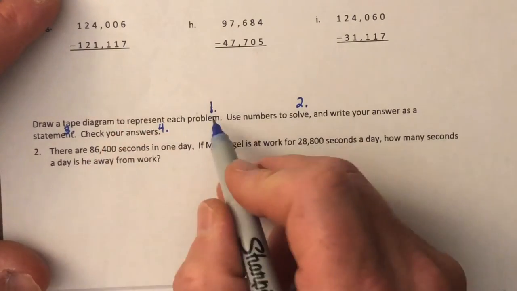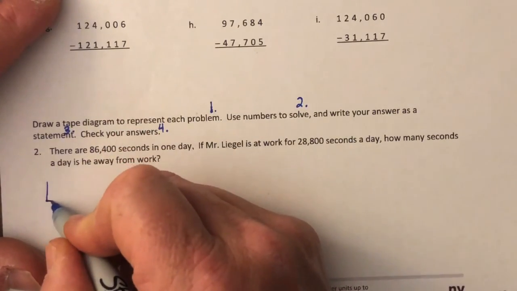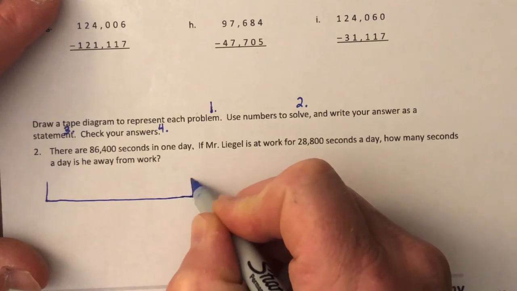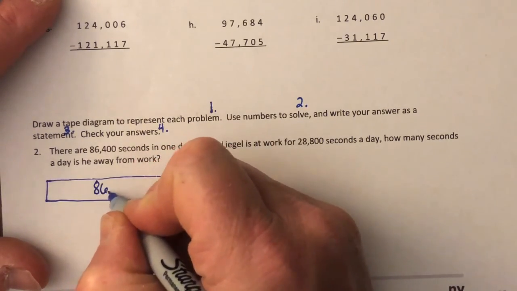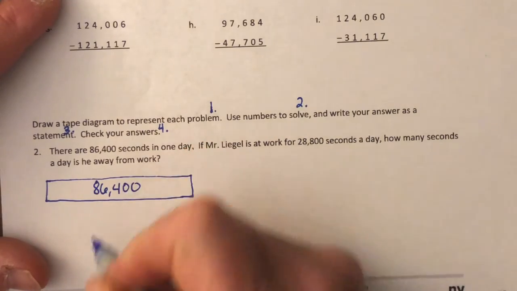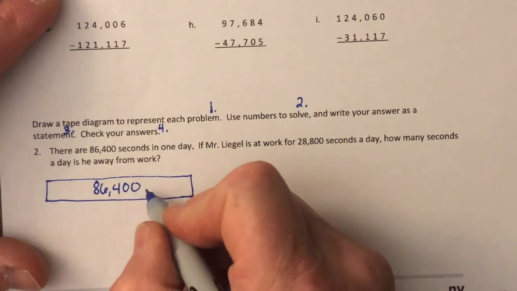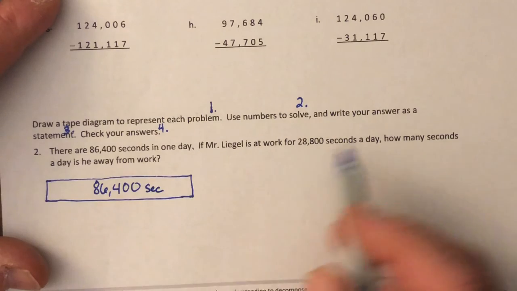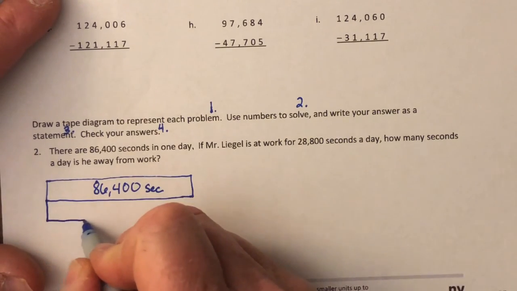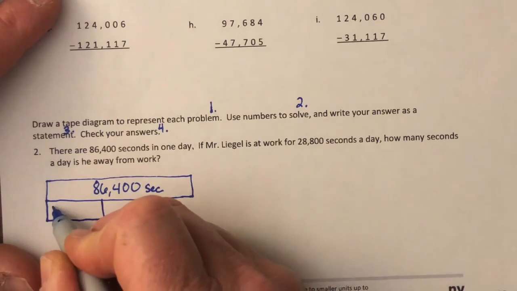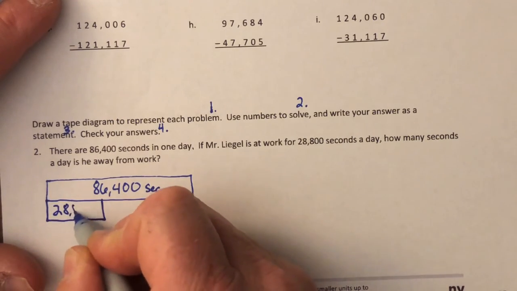So let's start off with number 1 here, drawing our tape diagram. Let's do exactly what the directions asked us to do. So here's my tape diagram and how many seconds are in a day: 86,400. Then I'll write down sec for seconds. He's at work for 28,800 seconds. So I'm going to write down 28,800 seconds.